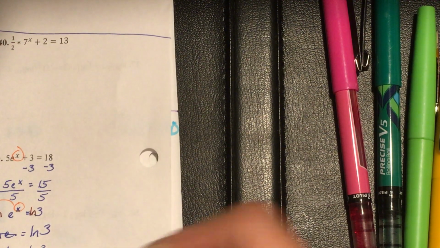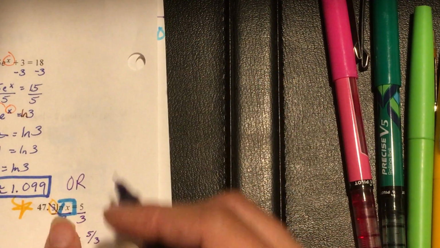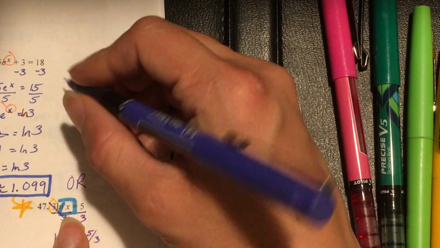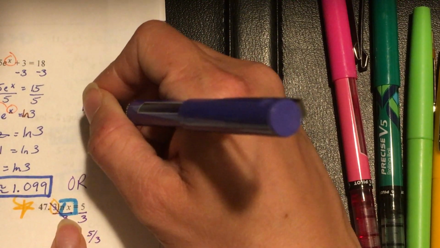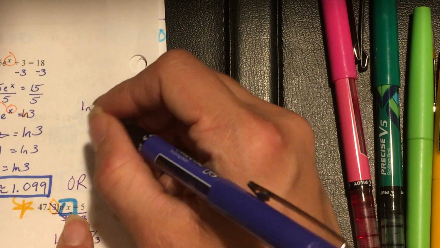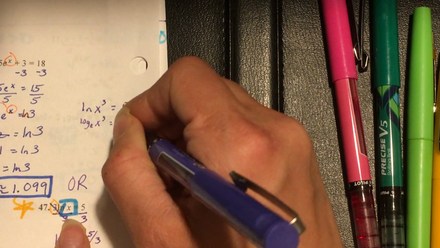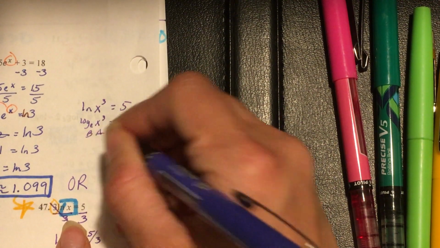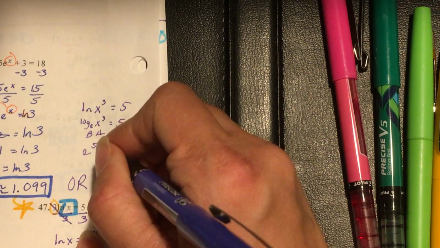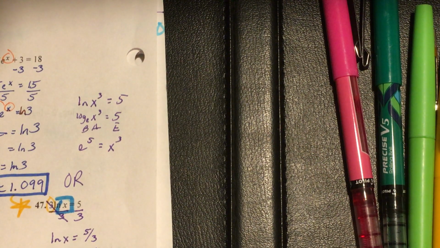So I'm going to go ahead and make use of this space up here. As I mentioned, you could also have moved that 3 back up as a power of the x first, which would give us natural log of x cubed equals 5. So then log base e of x cubed equals 5. So big animal ears. Our base is e. Our exponent is 5. And our answer is x to the 3rd.